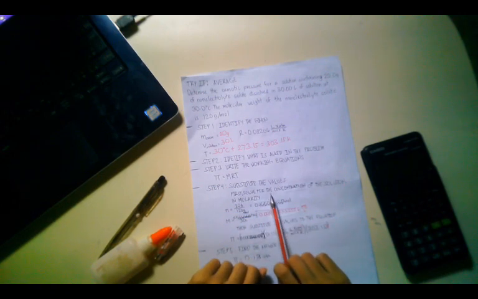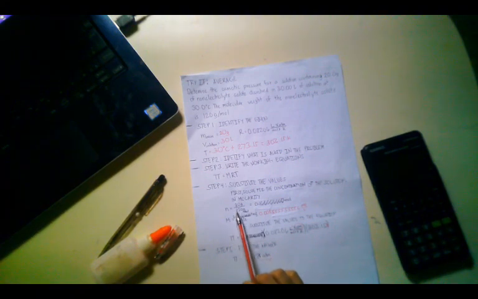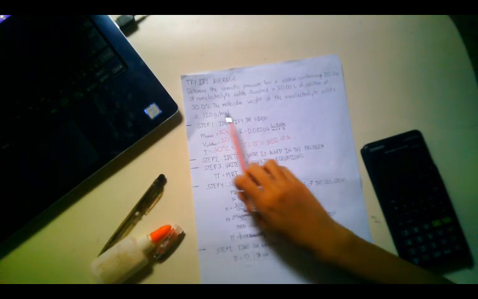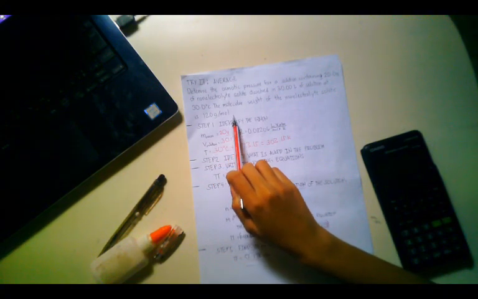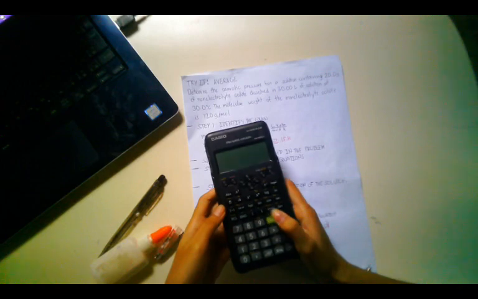First, solve for the concentration of solution in molarity. Para makuha na itong molarity, so 20 grams, itong 20 grams M solute over 120 grams per mole. So, asa gikan 120 grams per mole, dara. 120 grams per mole. So, atos lang kuha na to, calculate na to.